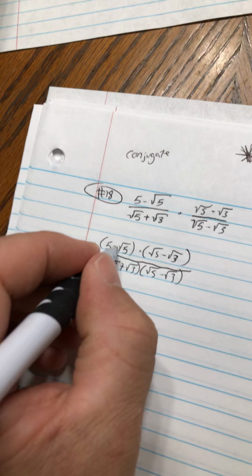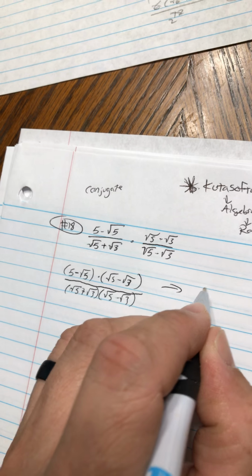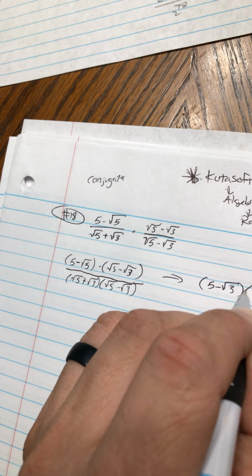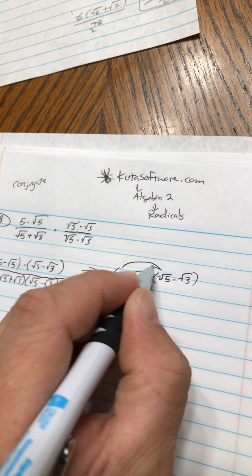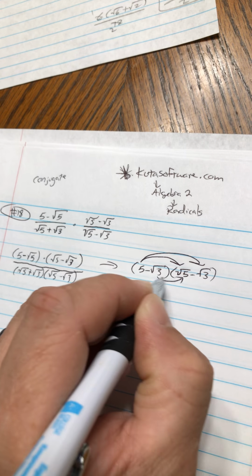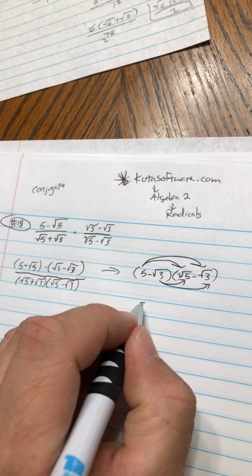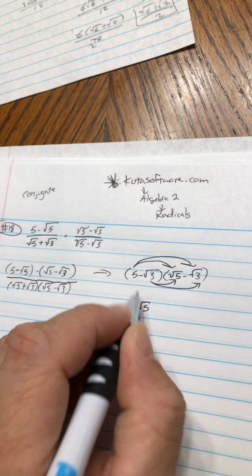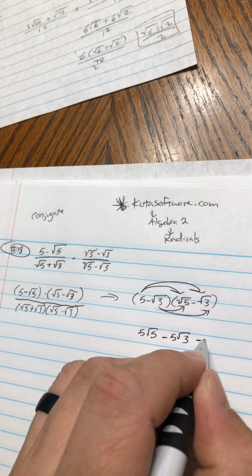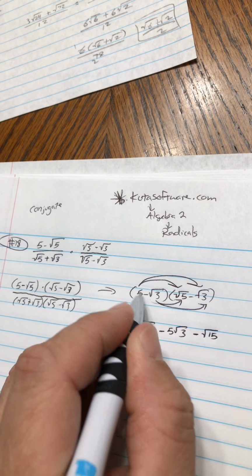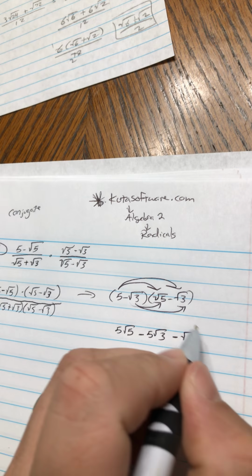So, full method. I'll start with the top part first. Pay really, really close attention to these signs. So you're going to have 5 times square root of 5 minus 5 square root of 3 minus square root of 15. So easy to mess up right here, kind of get your wires crossed. So slow down and pay attention to what you're doing.